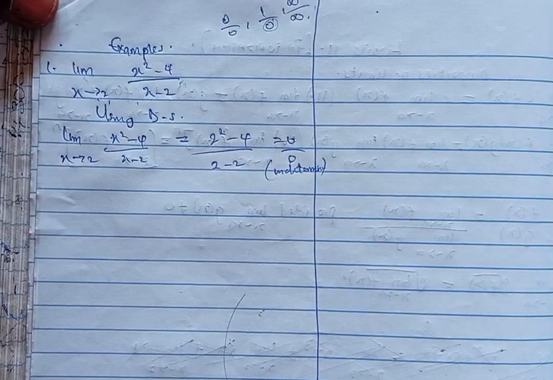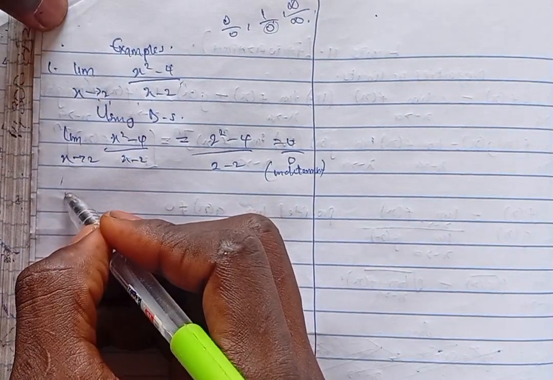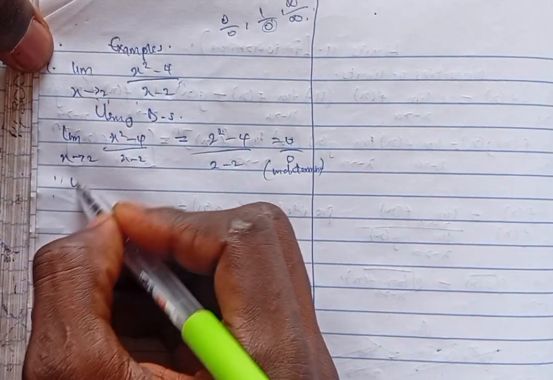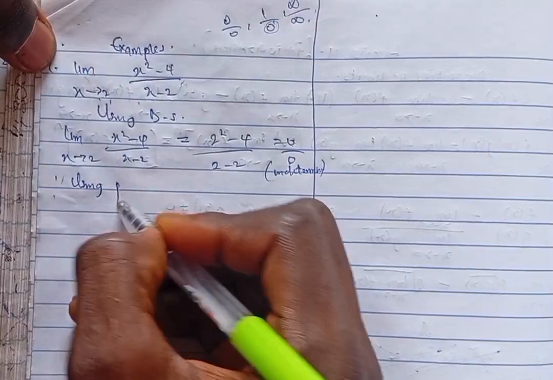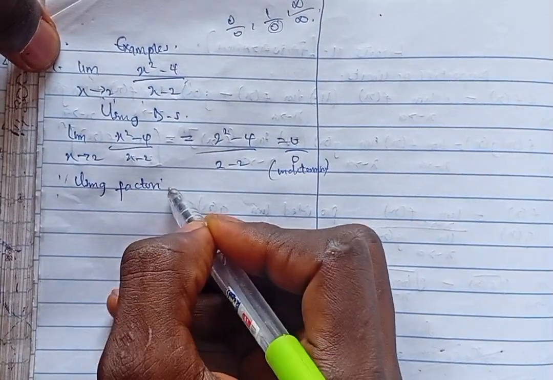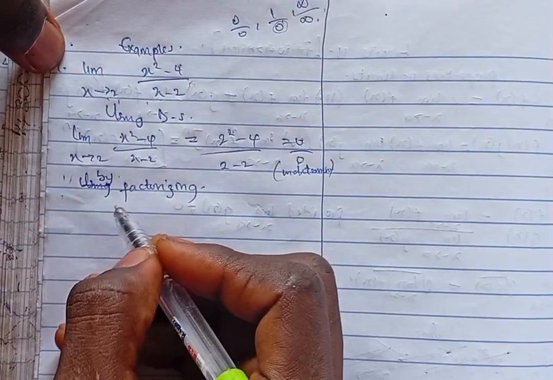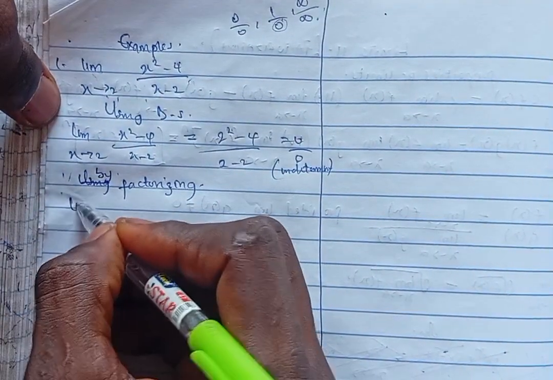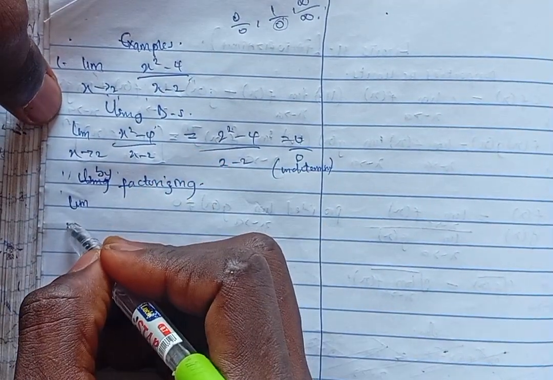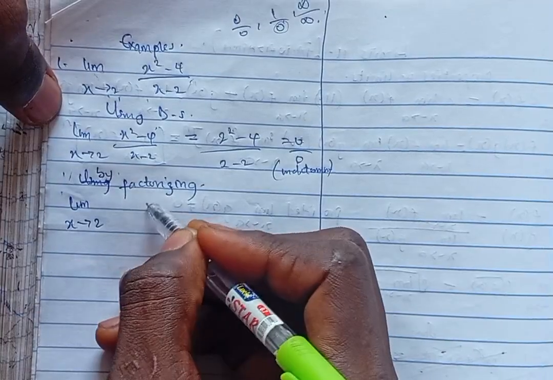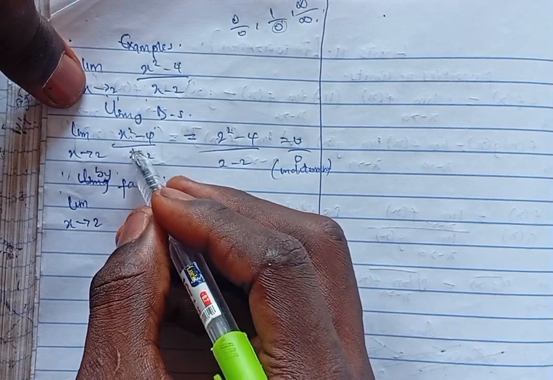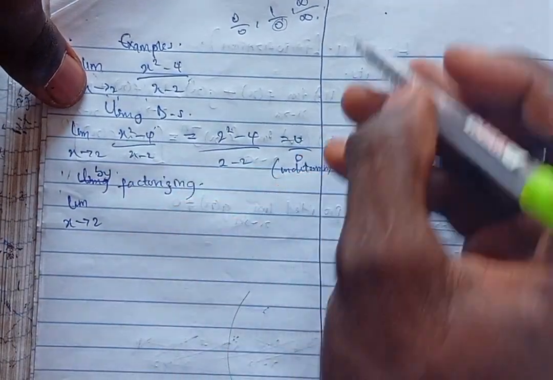Now using factorization, by factorizing the numerator, as x tends to 2, you know that this one is a difference of two squares.